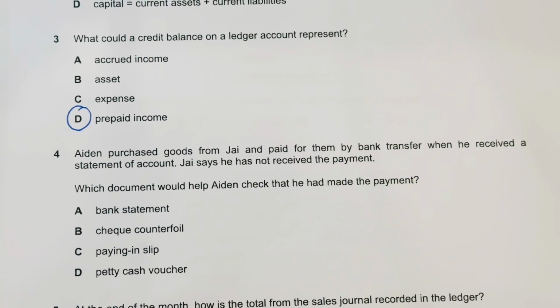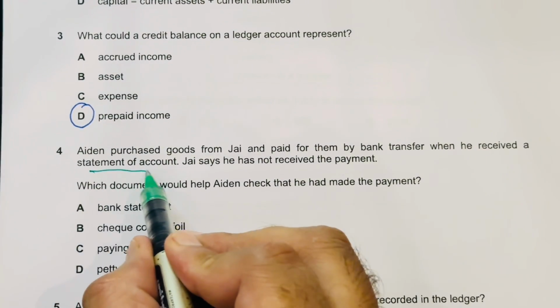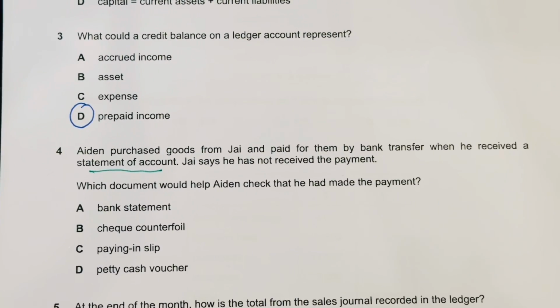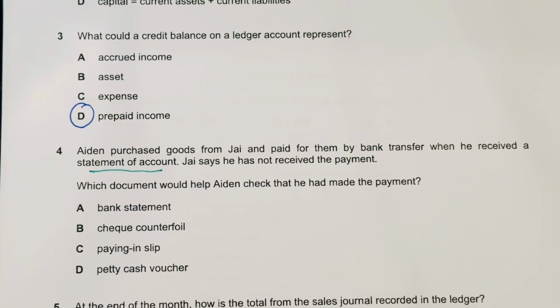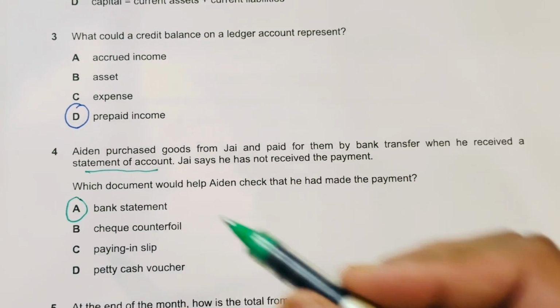Aiden purchased goods from J and paid for them by bank transfer when he received a statement of account. This is crucial information that he received a statement of account. J says he has not received the payment. Which document would help Aiden to check that he made the payment? Obviously the bank statement is the document he needs to check. So option A is the correct option.